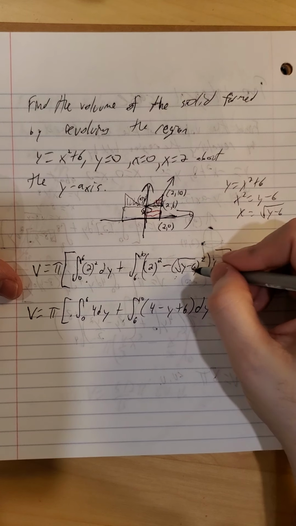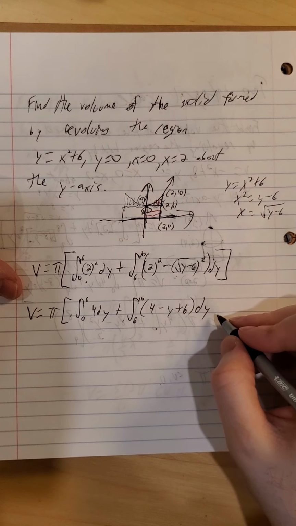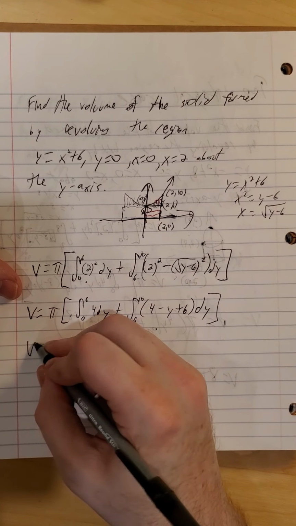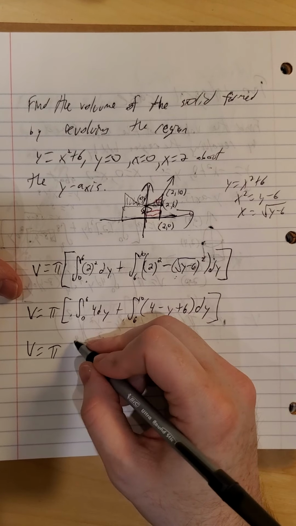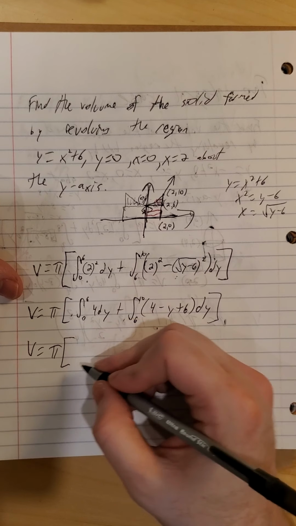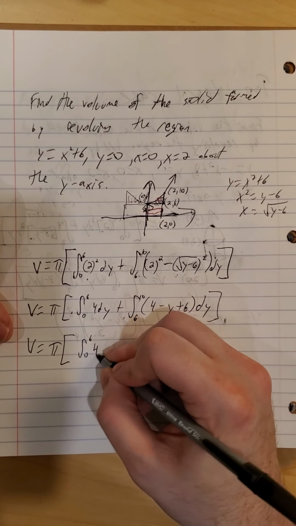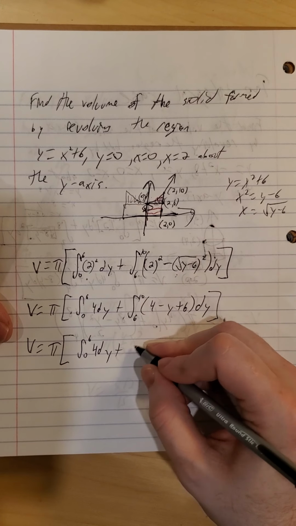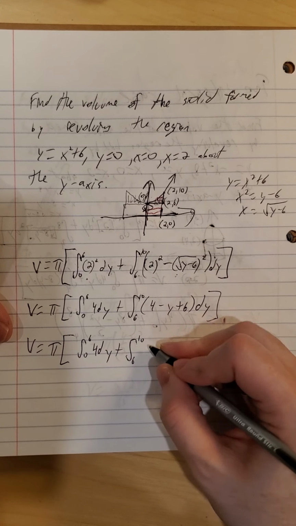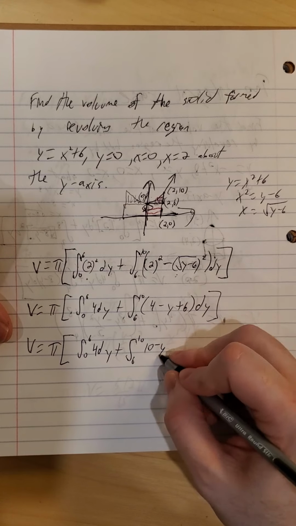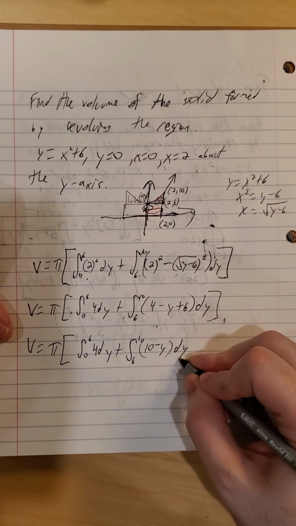So notice I'm distributing the minus sign there. So one more little bit of cleanup and we're ready to do our integration. So volume pi times the integral from 0 to 6 of 4 dy plus the integral from 6 to 10 of 10 minus y times dy.